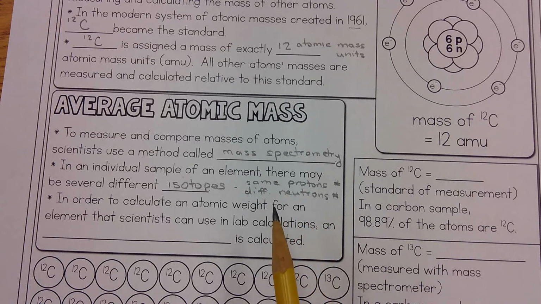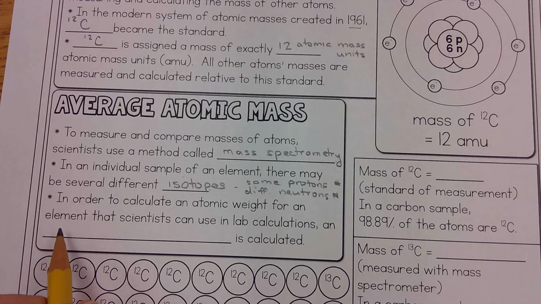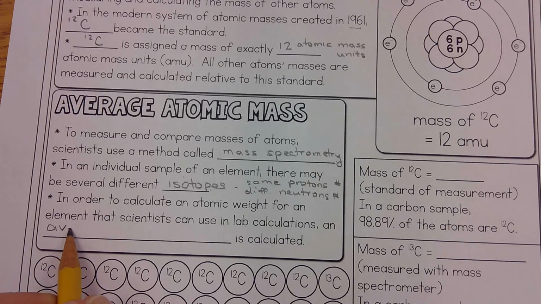Because there's 12, 13, 14 neutrons, each of those atoms will weigh differently. Carbon 12 has 2 fewer neutrons than carbon 14, so it's going to weigh differently, right? So what they do in lab calculations, they find what's called an average atomic mass.